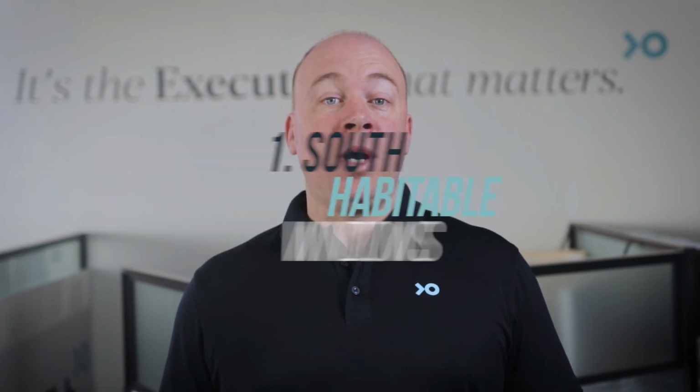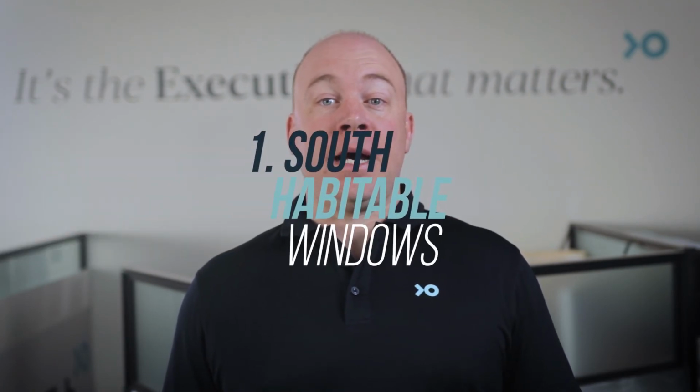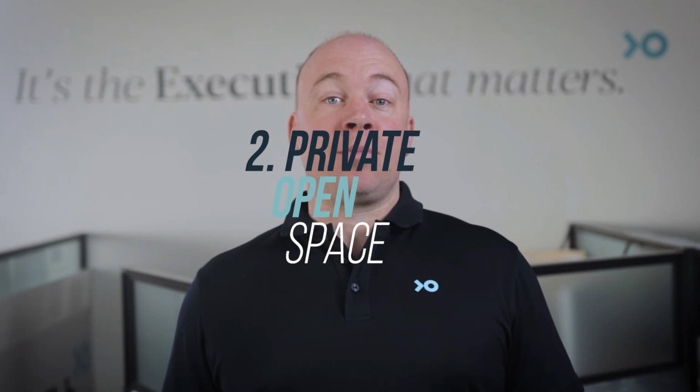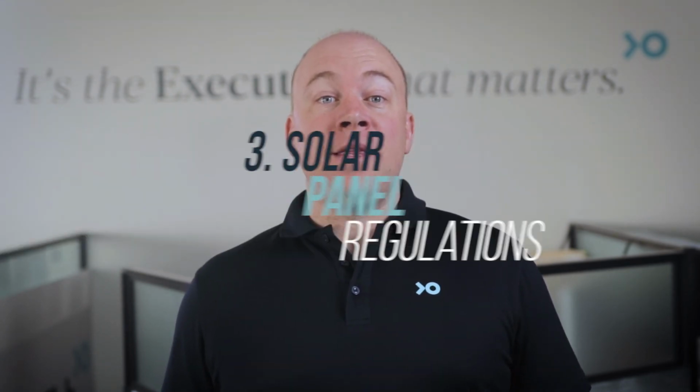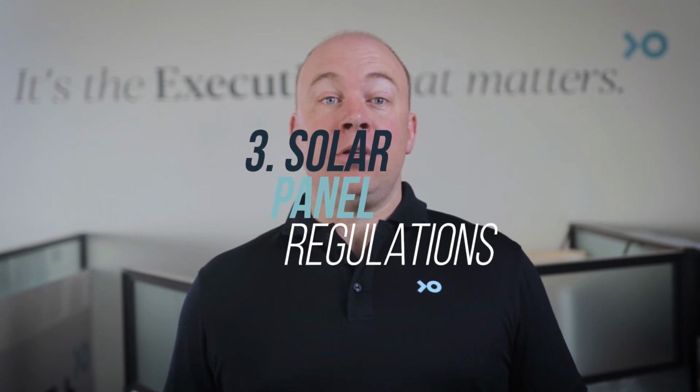Number 1, determine where your south neighbour's habitable windows are. If they are too close to your boundary, this may impact the size and height you can build. Number 2, be mindful of your south neighbour's private open space, as you won't be allowed to shadow it. And number 3, be aware that there are regulations in place that prohibit new builds shadowing existing solar panels. So make sure you look at your south neighbour, because this will also affect the size and the height you can build to. As always, if you get to this point and you are still unsure, it's really important that you engage an expert, as these decisions can cost you a significant amount of money.